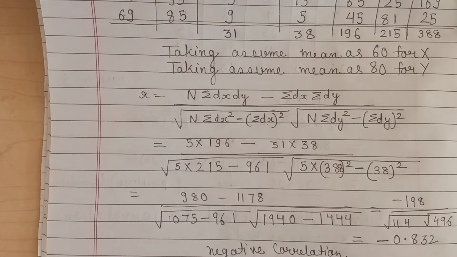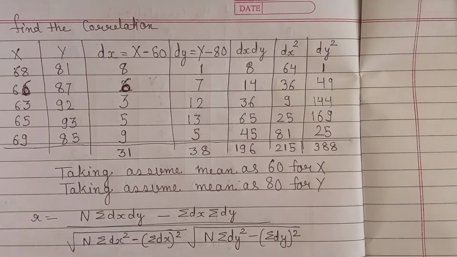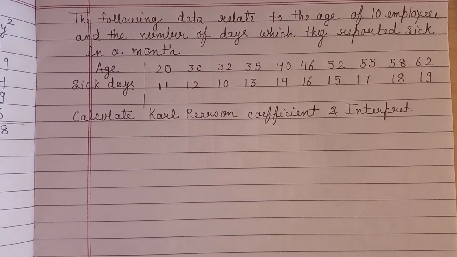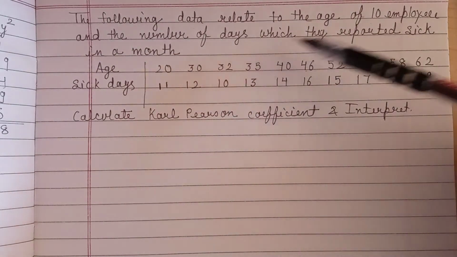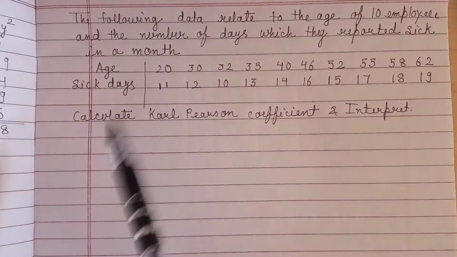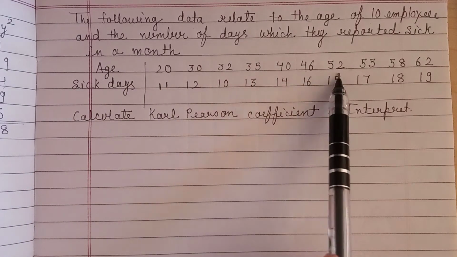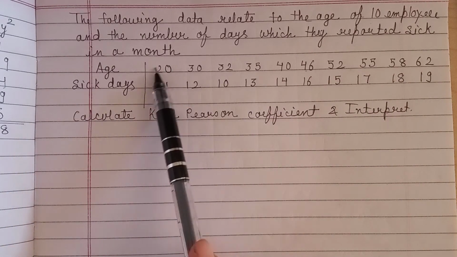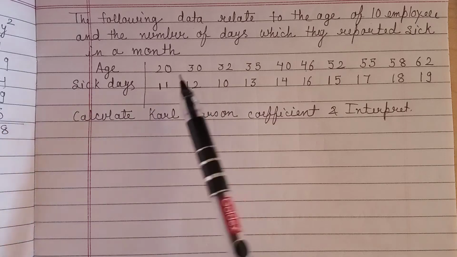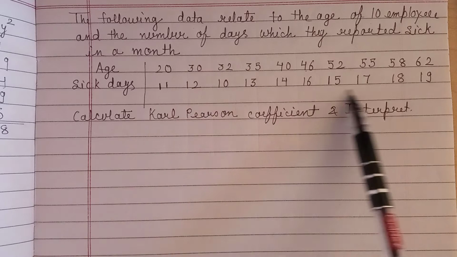Now one more question we will do with the same, and I'm just explaining to you, and we will do that question also with the help of the assumed mean method. So students, this is the question. In this question there are 10 employees, and the number of days which they reported sick in a month is given. This is the age of the employees, that is 20, 30, 32, 35, 40, 46, 52, 55, 58 and 62. And a person of age 20 has 11 sick days, 30 has 12, 32 has 10. So these are the sick days.